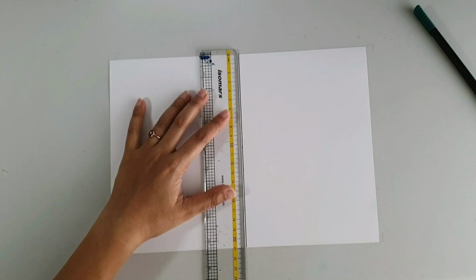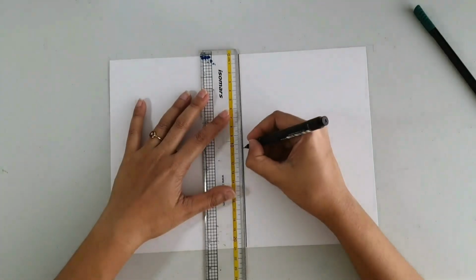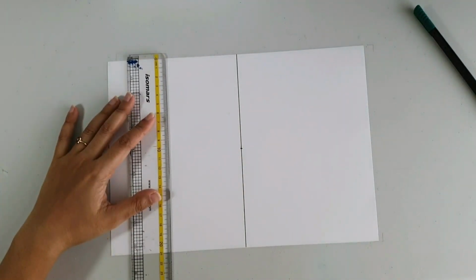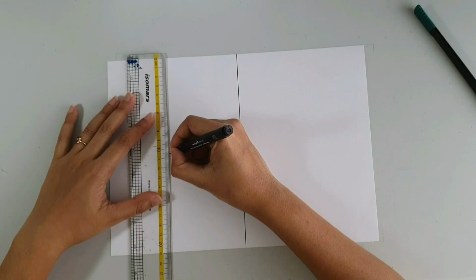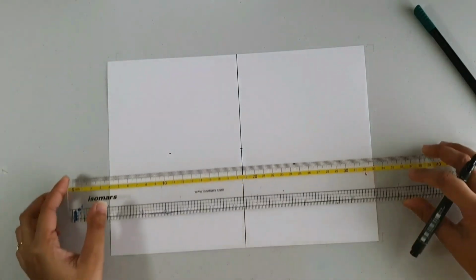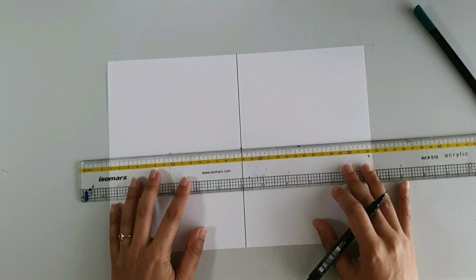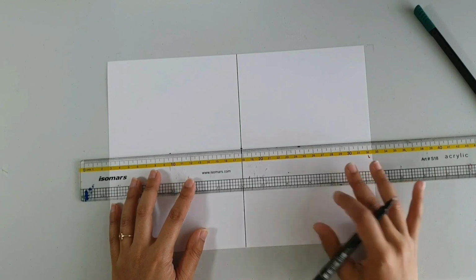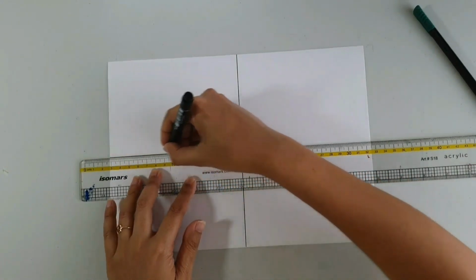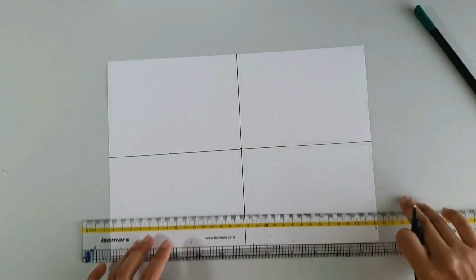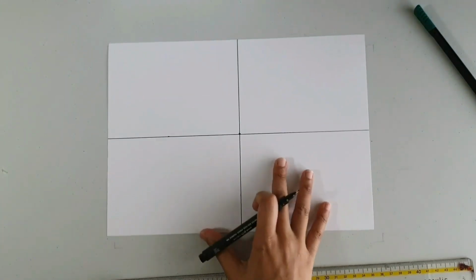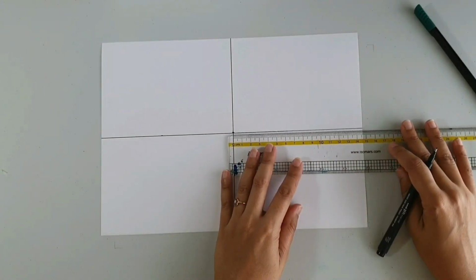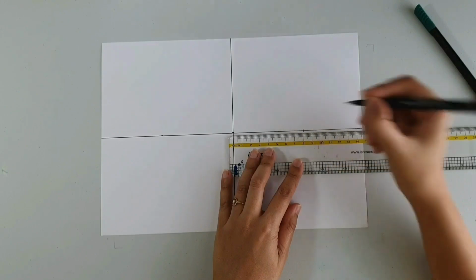Now let's divide it lengthwise. My length is 21 centimeters, so I'll mark one point at 10.5 and a little bit away from it 10.5 again, and draw a line joining both of these dots. Make sure you're doing this perfectly. If you go wrong in the first place, the whole mandala design is going to be wrong. We have now divided our page into 4 equal parts. Let's start with the next step.